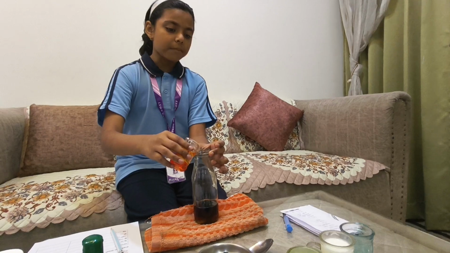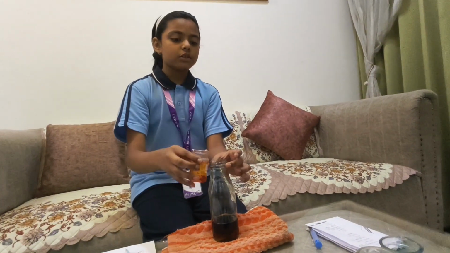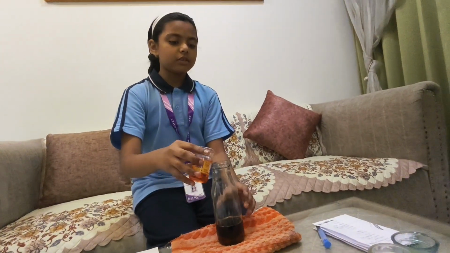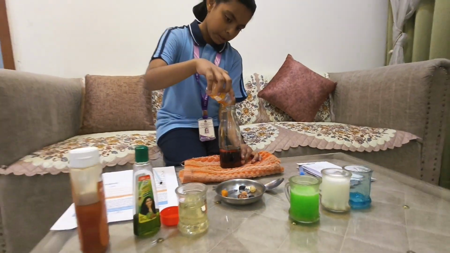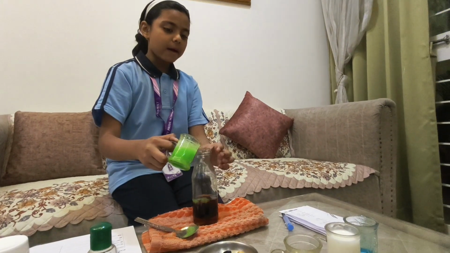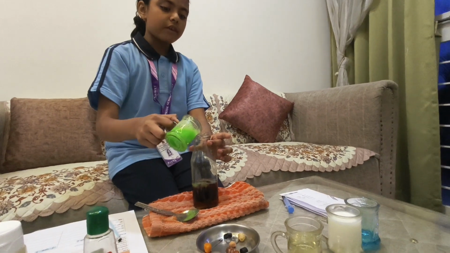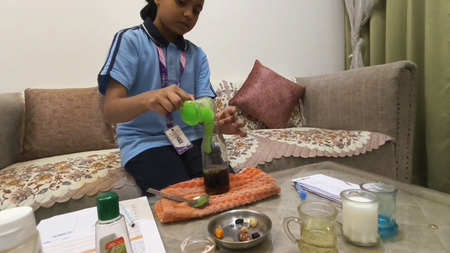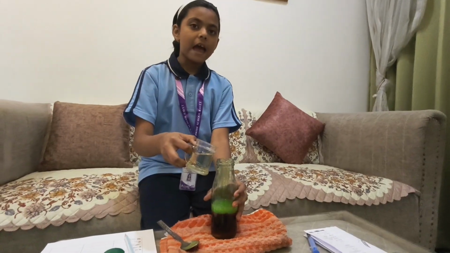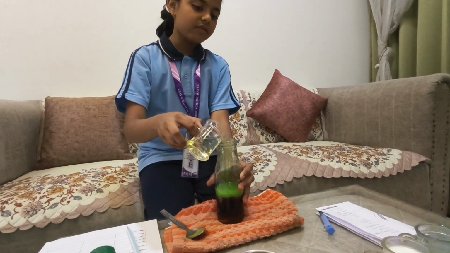So now I am adding the dishwash gently in the jar. So now I am adding the hand wash. And then I will add vegetable oil.